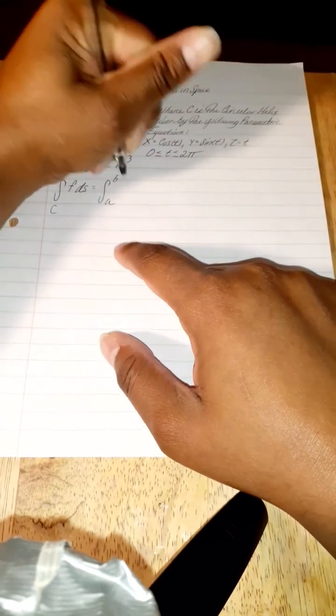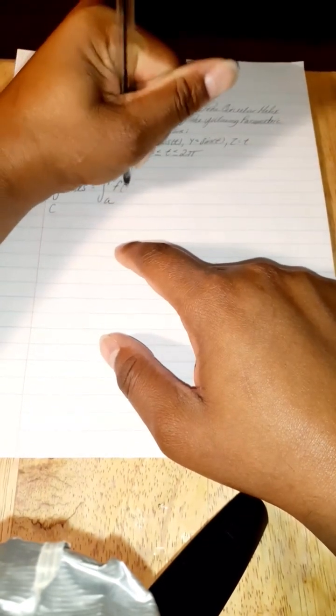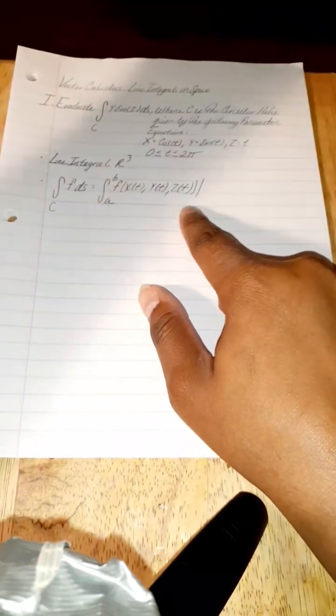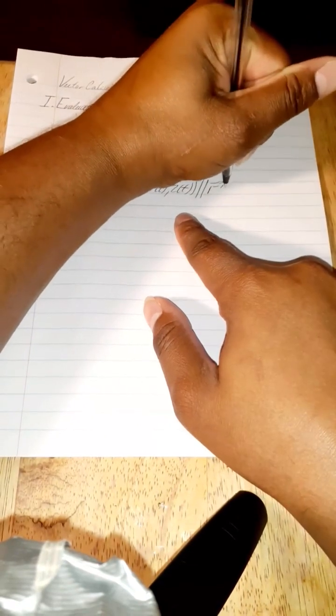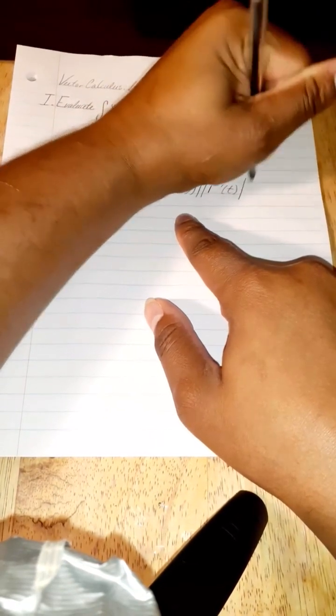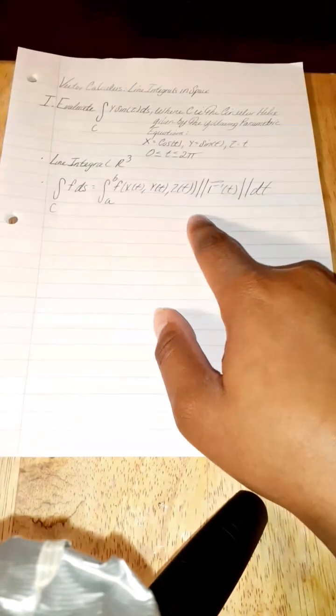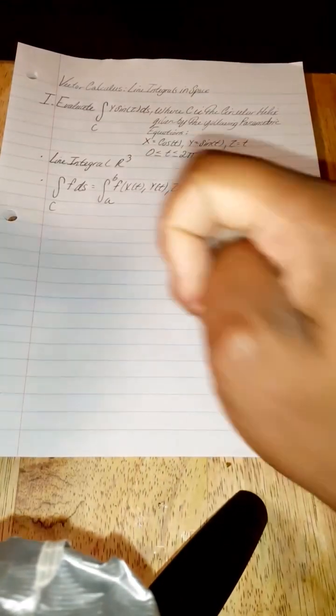The line integral of f ds is equal to the integral from a to b of f of x of t, y of t, z of t, multiplied by the magnitude or the norm of r prime of t dt. That's the first way it's written.